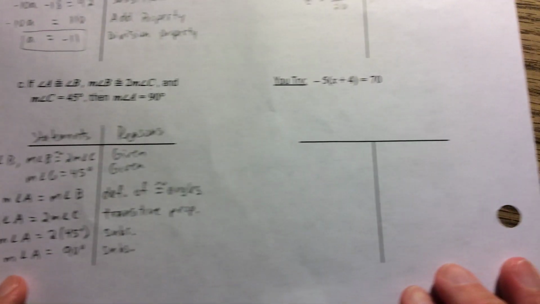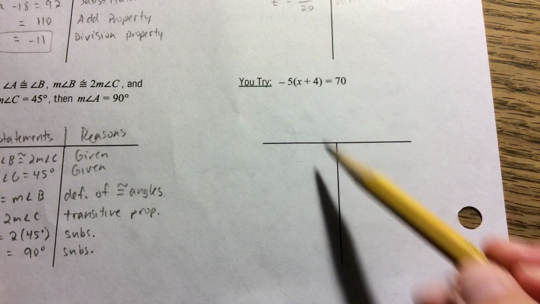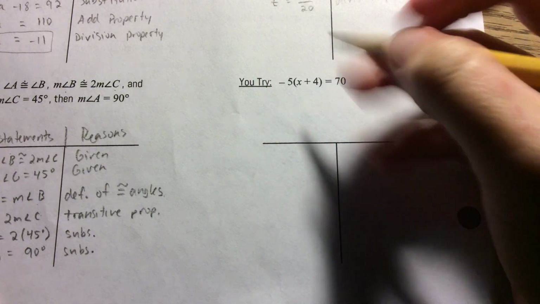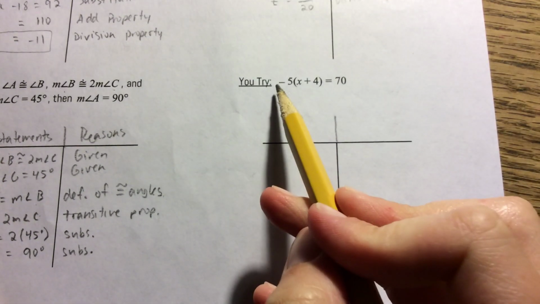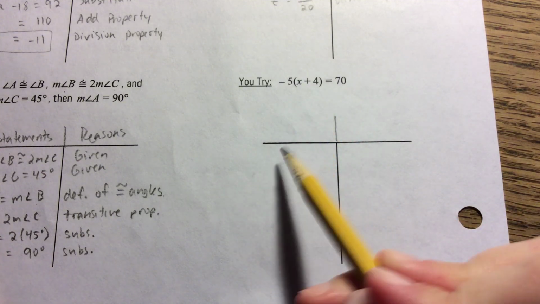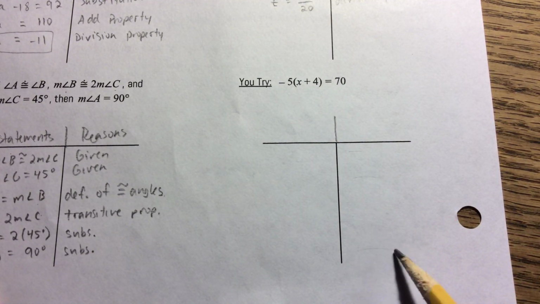Okay, so you are going to try the last one. This one is algebraic again. So you're really just solving this equation on this side and telling what you did over here. So you only have one of them to do.